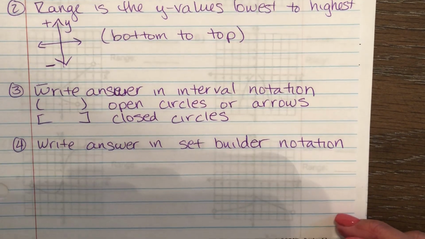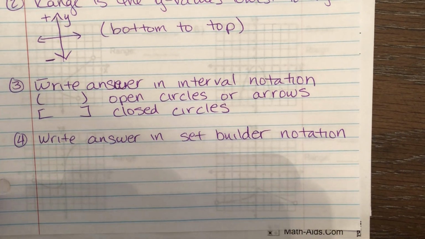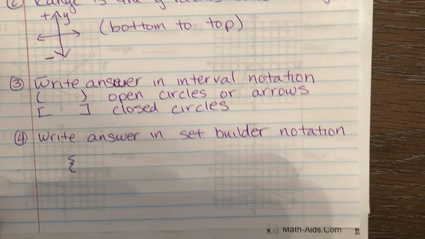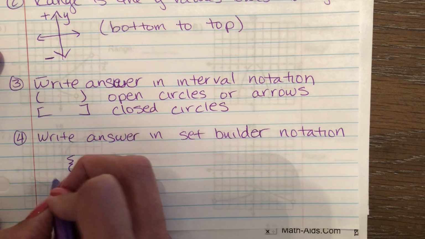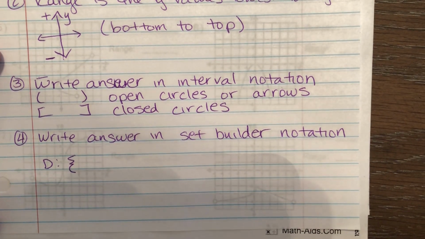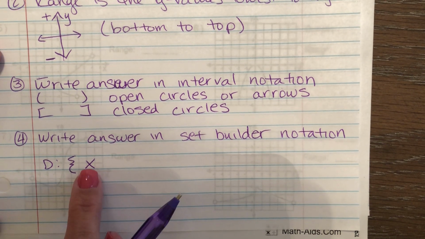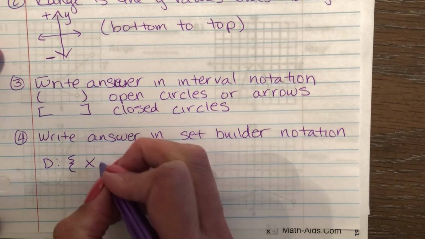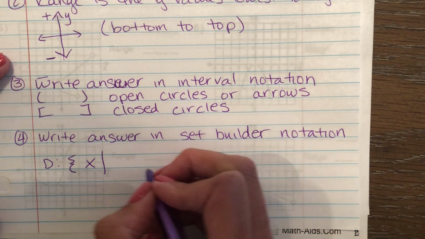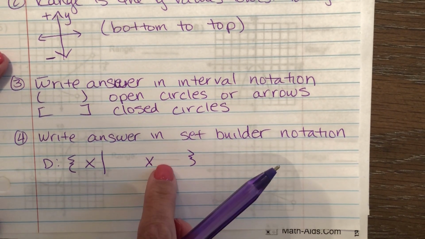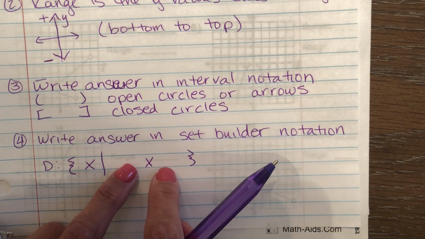And then set builder notation is a little bit fancier. You start with that fancy bracket, and if I'm doing domain, it's going to be x, because remember domain is dealing with x, all the x values such that x, and then you would write the two numbers that x falls between.